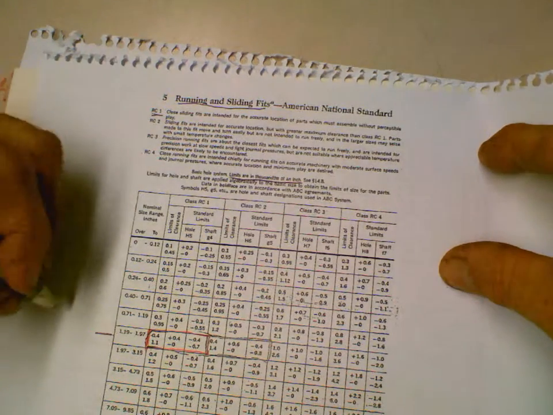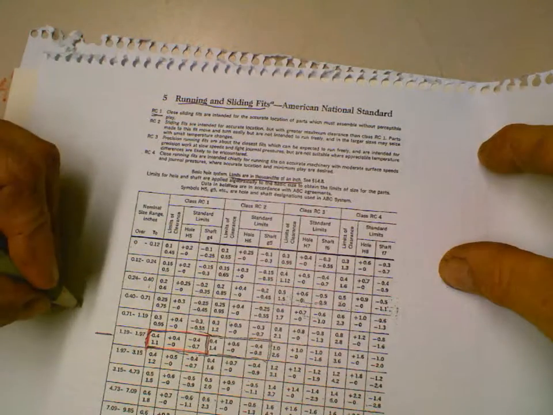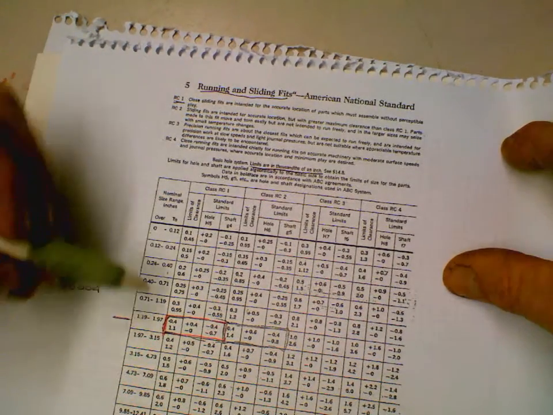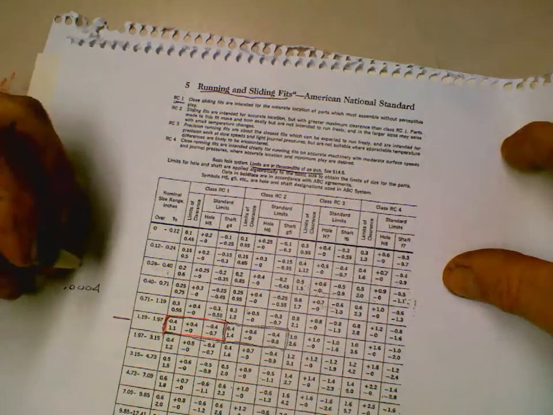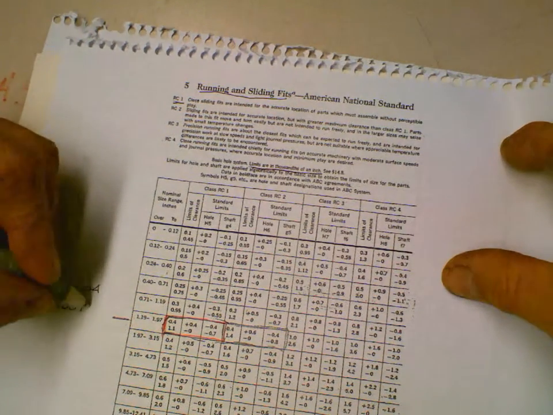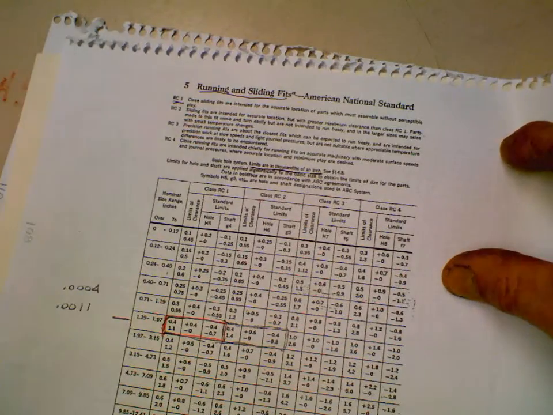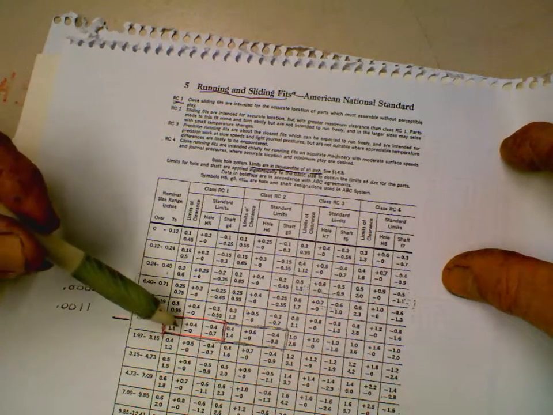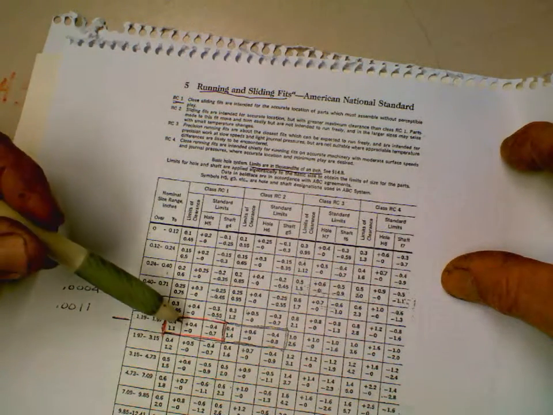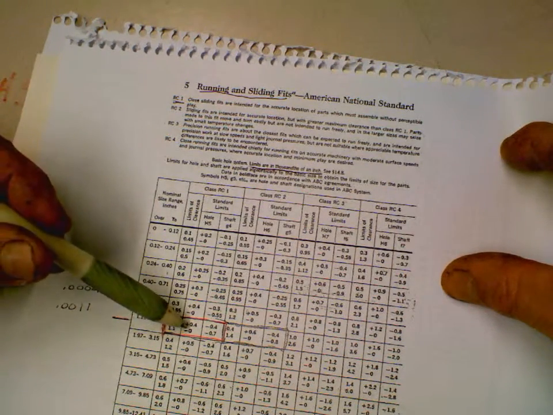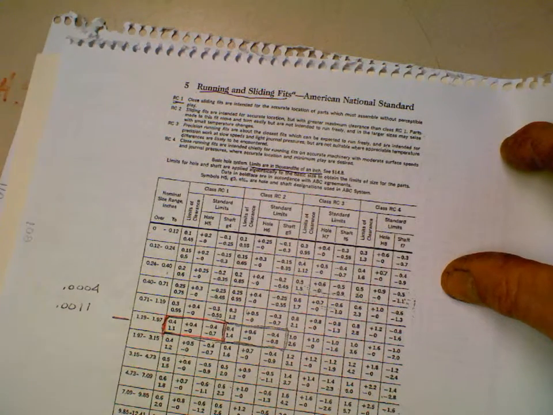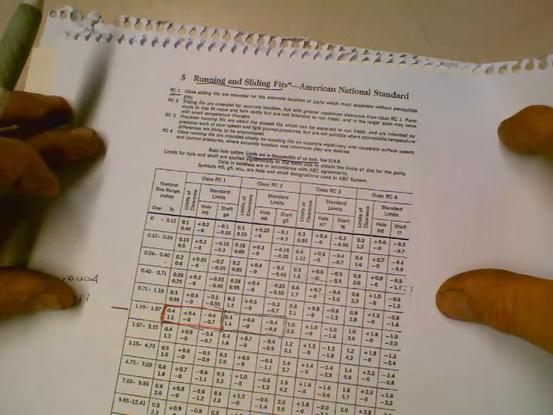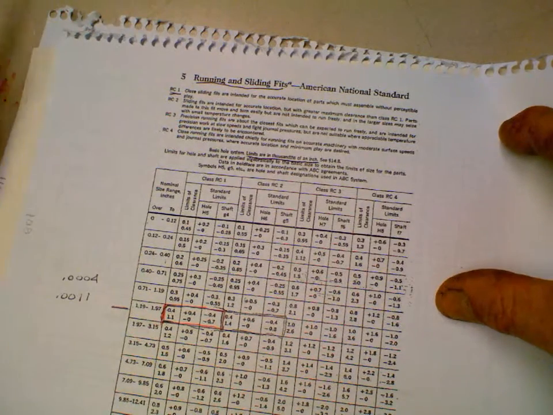So that's written 0.0004. Or you have a clearance of 1.1, which is 0.0011. So that's how that works. If you didn't have those zeros, they move the decimal point 3 places to the right. If you had it to the left, you'd have a bunch of zeros in your chart, which makes your chart a lot bigger. So that's how you read that.